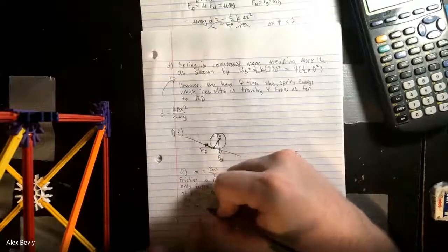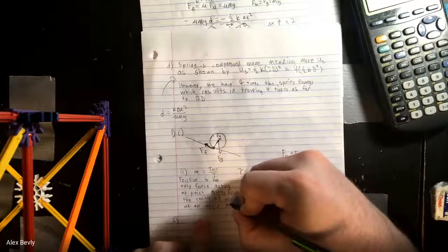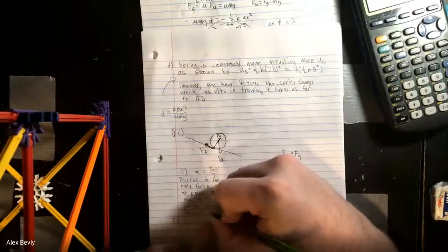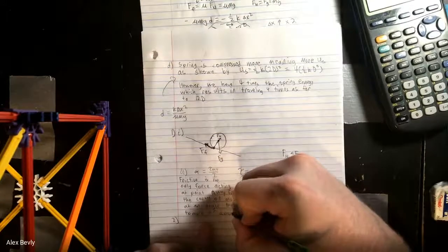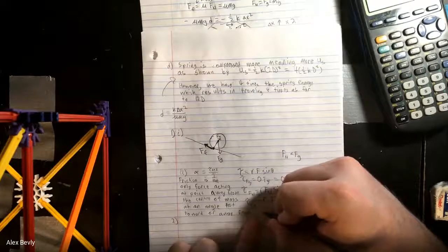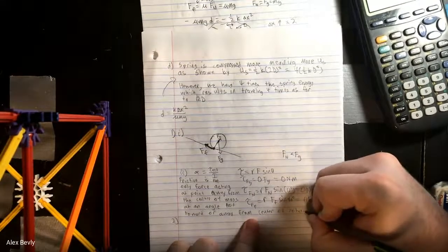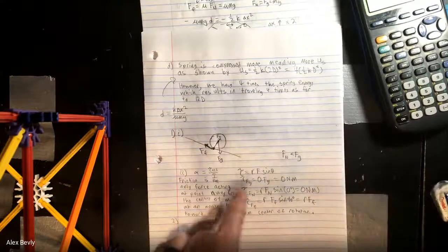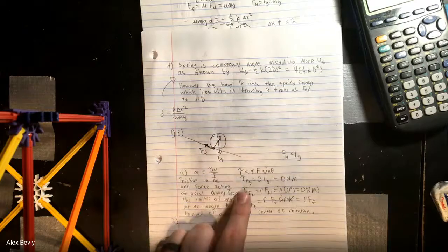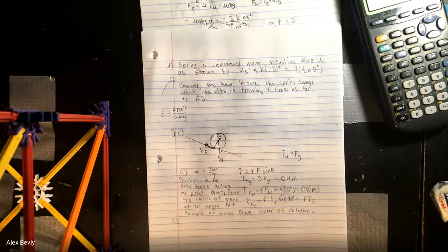At an angle not toward or away from that center of rotation. Just pretty much getting at, this is the only thing. So gravity doesn't cause a torque because it acts on the center of mass. Normal force doesn't cause a torque because it pushes up through that center this thing is rotating about.